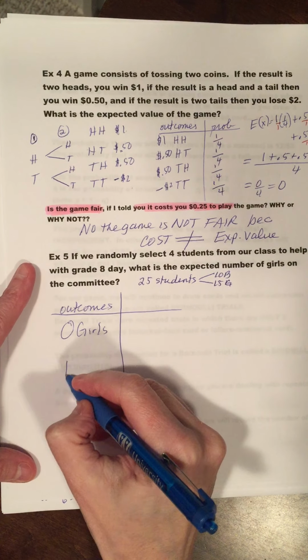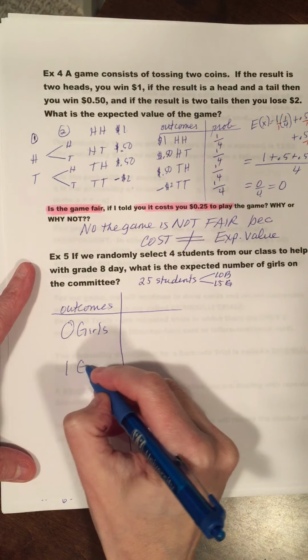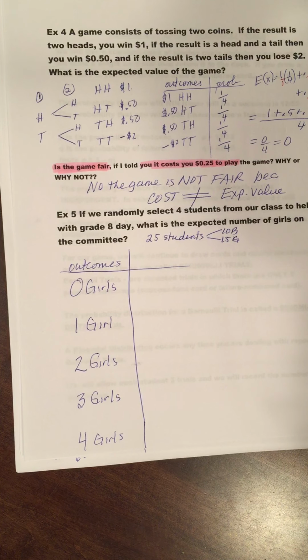I could end up with the situation of having 1 girl and 3 boys. I could end up with 2 girls and 2 boys. I could end up with 3 girls and 1 boy. Or I could end up random with 4 girls. I don't know how it's going to end. The names are in a bowl and I'm scooping them out.